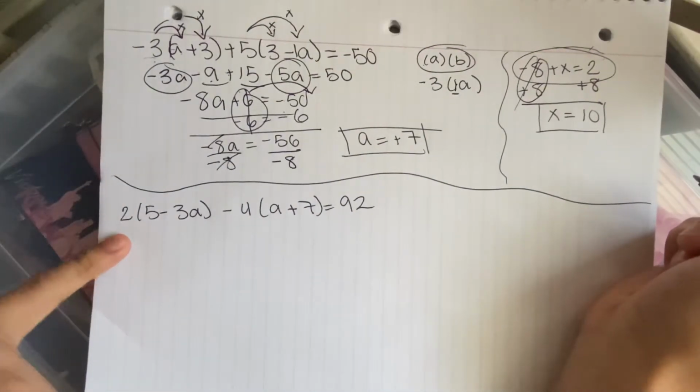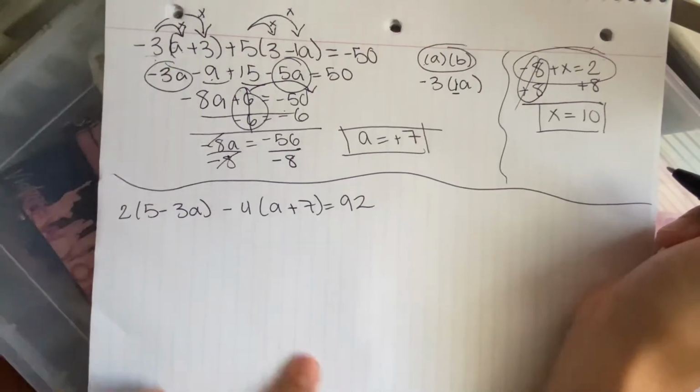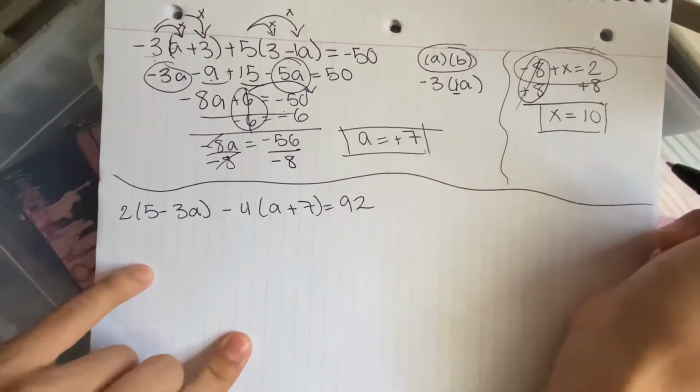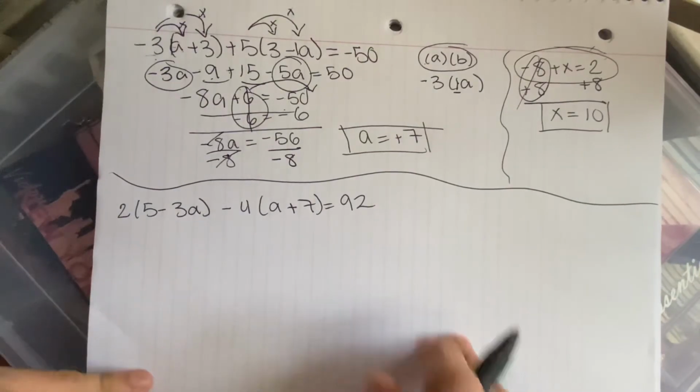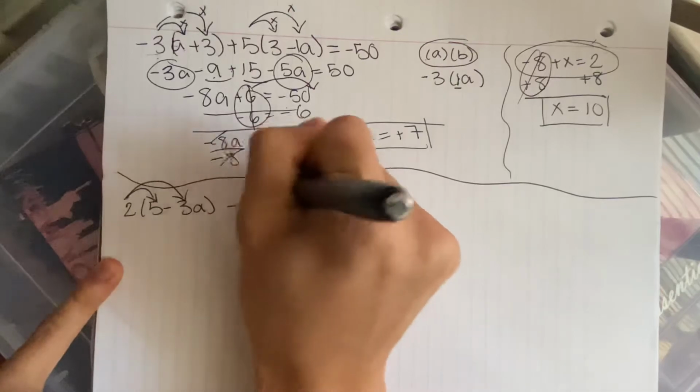Now, moving forward, when we talk about this equation, right? We're going to do the same operations that we've done before, which is the distributive property, okay? So we're going to distribute these numbers into the parentheses, right?